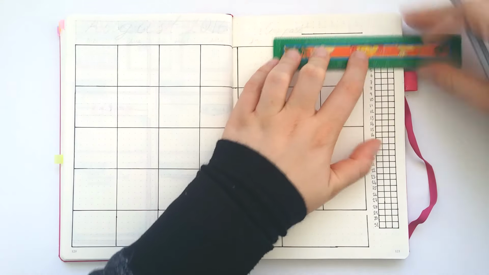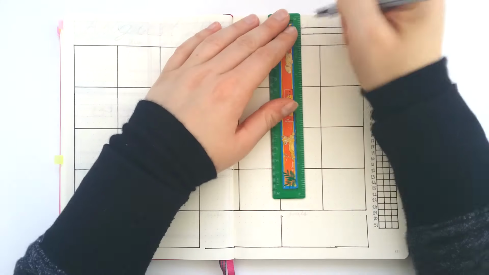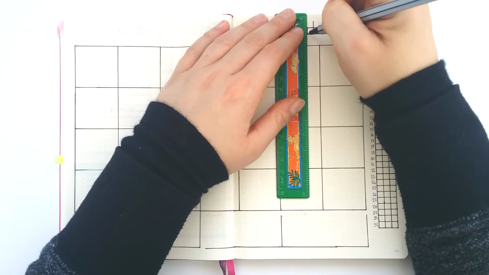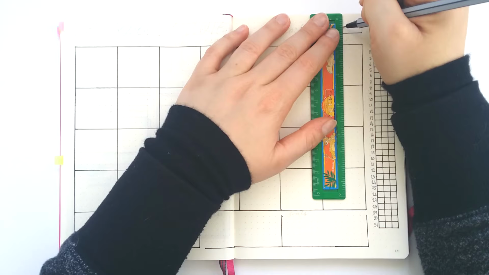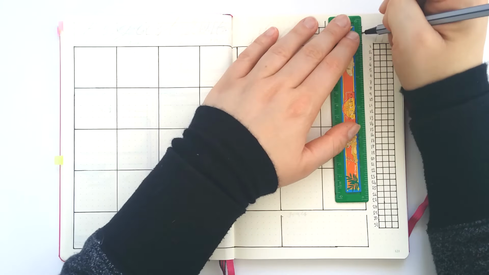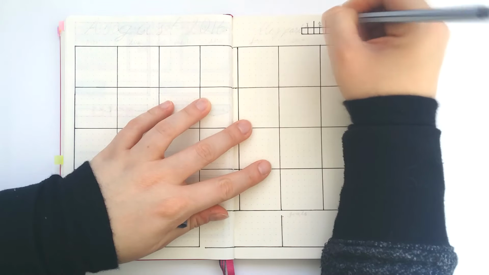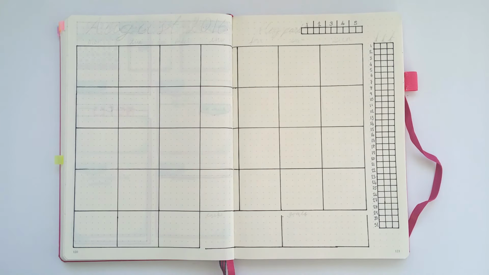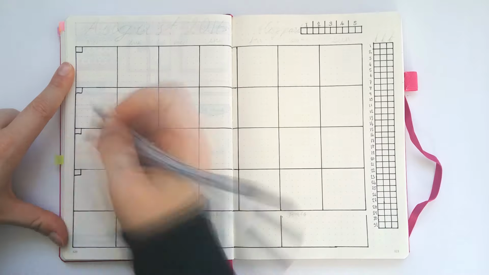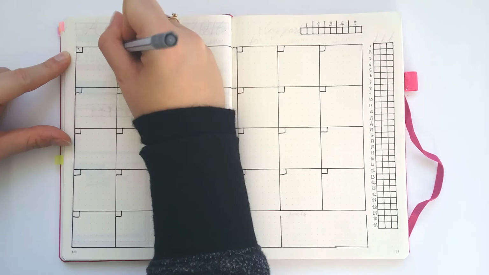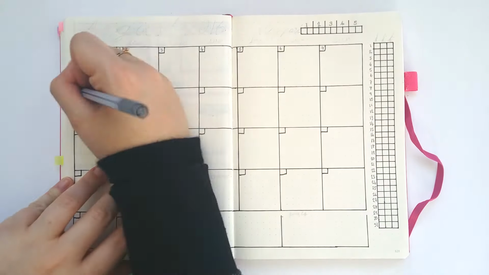For my blog tracker, I basically have a goal of posting twice a week on my blog. So I'm ruling out 10 different squares and I'm breaking that into 5. So week 1, week 2, week 3, week 4, and week 5, which is the last 3 days of August. Moving on to numbering each day, again I'm using little boxes just to highlight where I'm going to be putting in the numbers for each day.